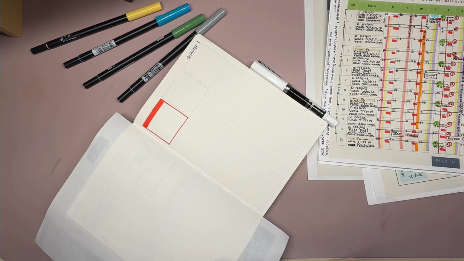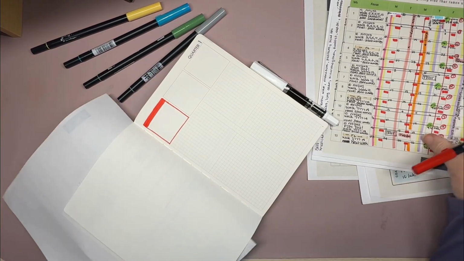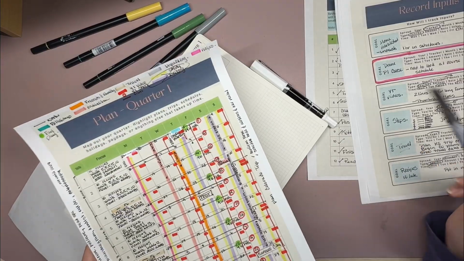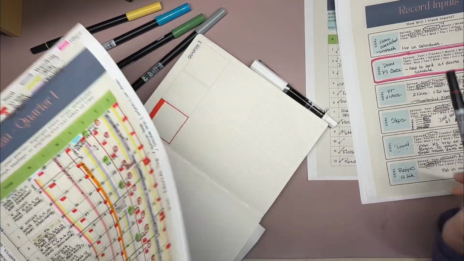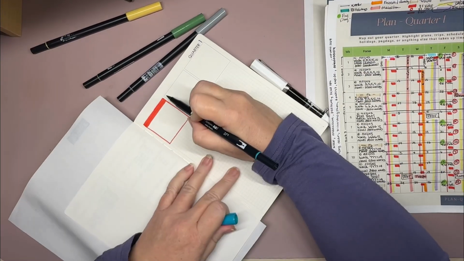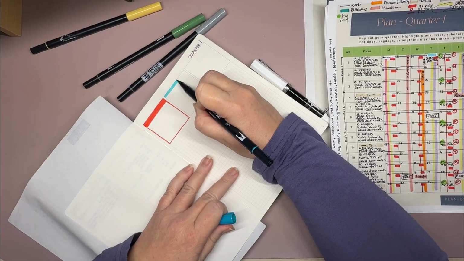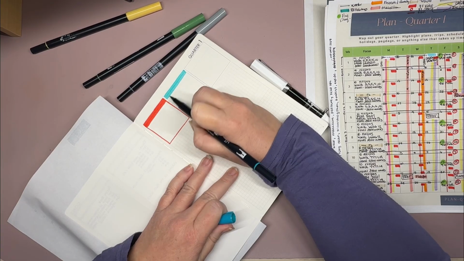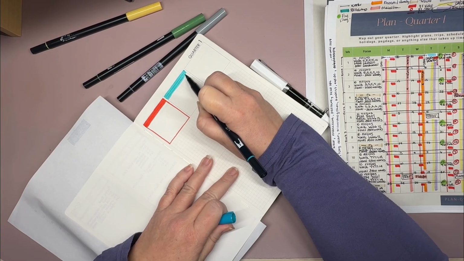So even though I have all of these different plans, I need to select the things that are most important to achieving my goals and moving the needle forward on the elements I want to move forward on in my life, right?